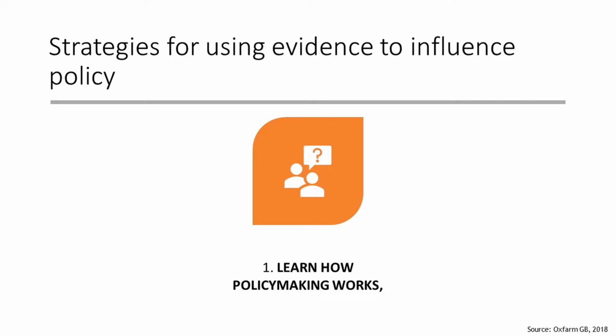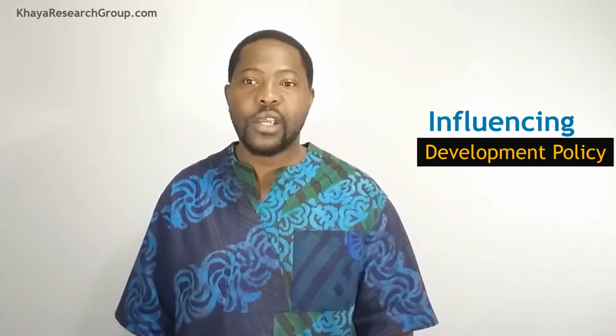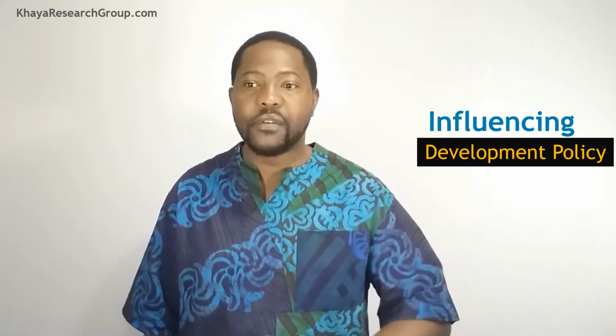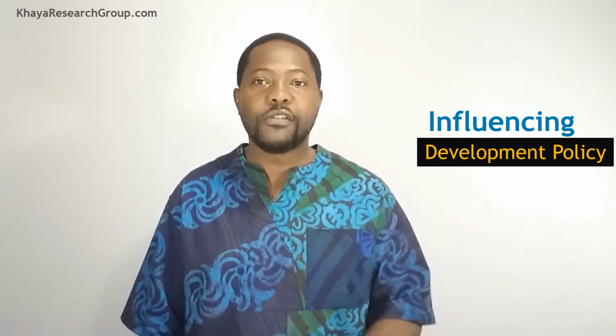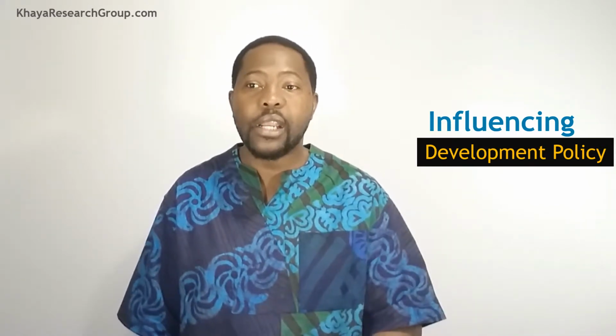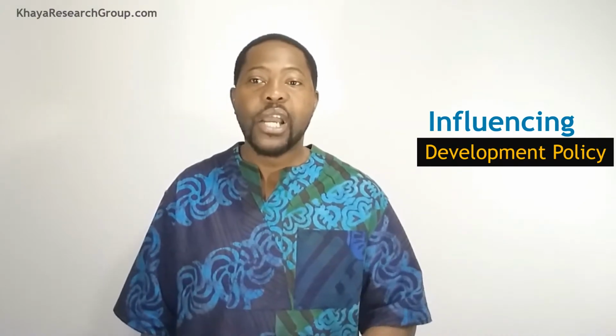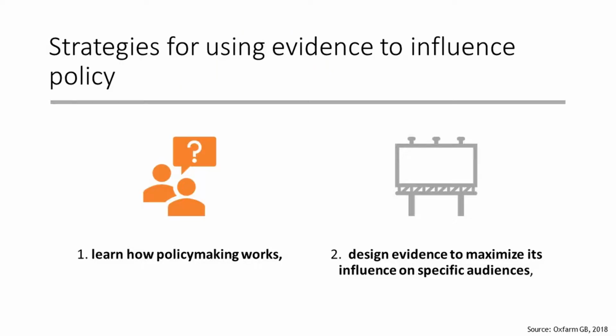So learning how policymaking works is an important first step to engaging those policymakers and persuasively communicating your research findings in order to draw attention to your findings in order that they may be implemented. The second step is to identify a specific audience and then design a tailor-made message for that audience.